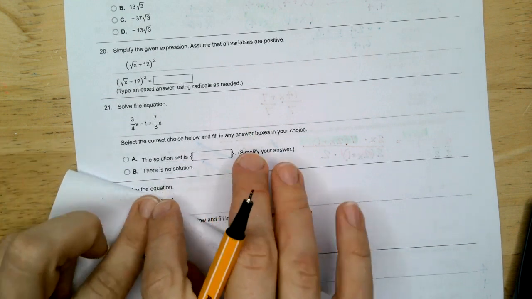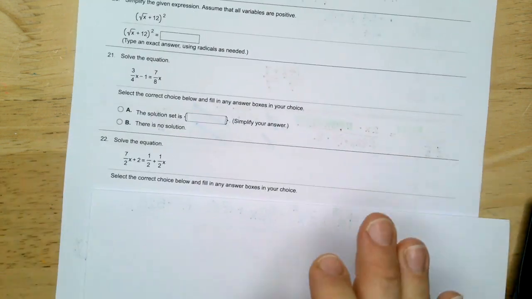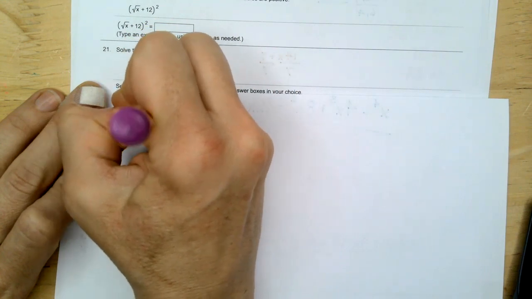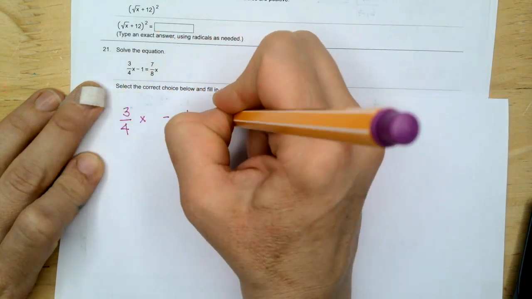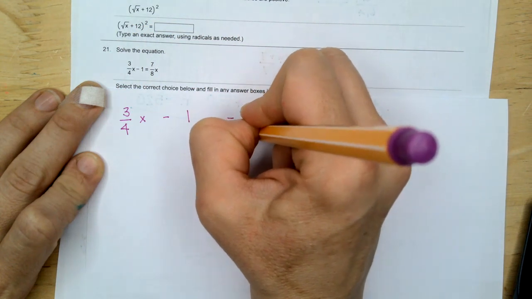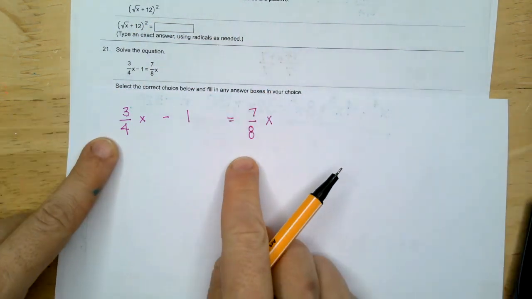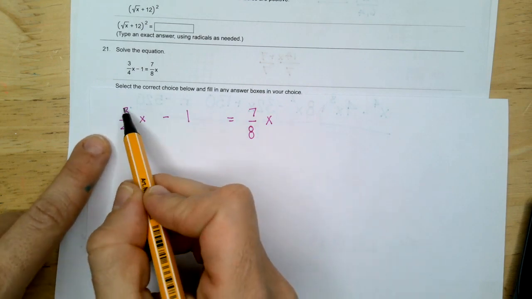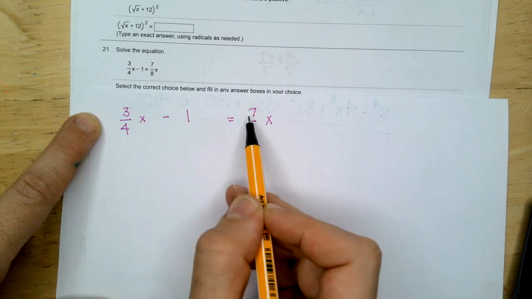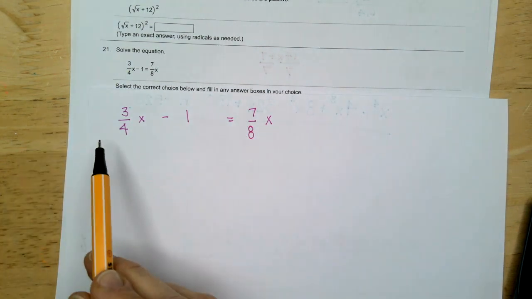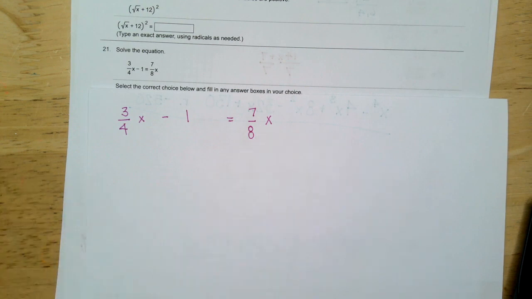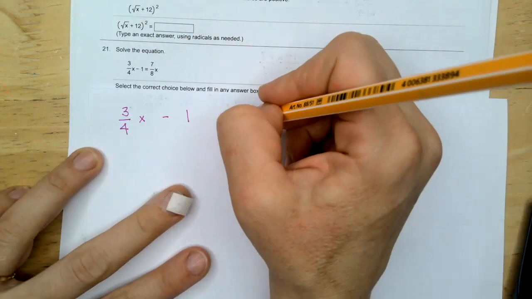And I know I put 2 of these on here. I'm struggling to remember why, but it's good practice. Just so you feel super comfortable, I guess. 3/4 x minus 1, I'm going to spread it out, equals 7/8 x. You can either find a common denominator, or you can just say, I need to multiply this by 4. I'm going to multiply all of them by 4, and then that'll be gone, and then multiply it by 8, okay? There's nothing wrong with doing it step by step. I want to get rid of these fractions.